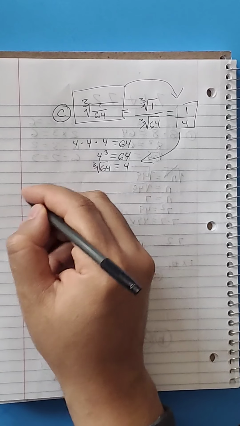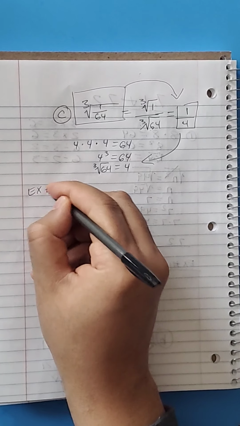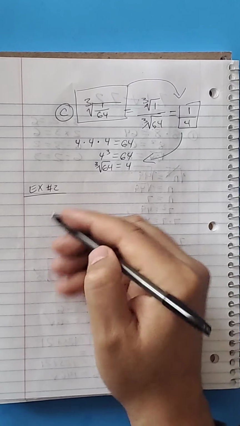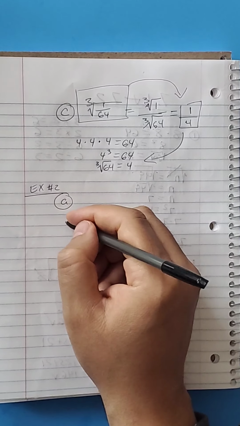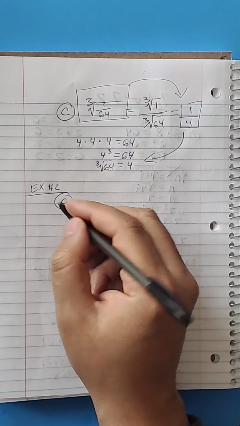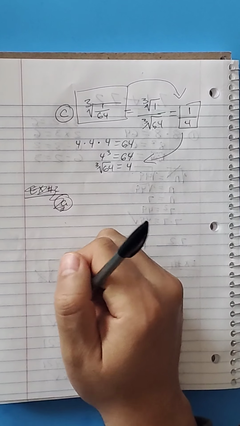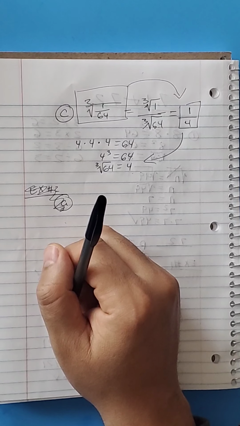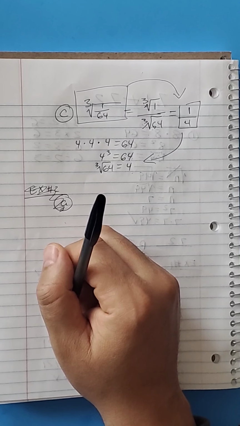All right, example number 2. Actually, we'll skip that for the sake of time. Let's just go straight to the exercises.